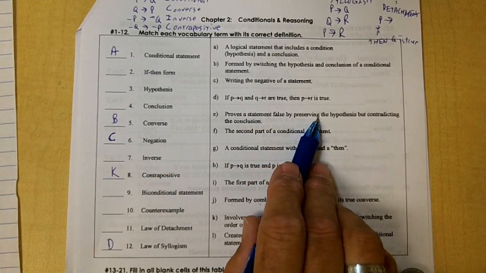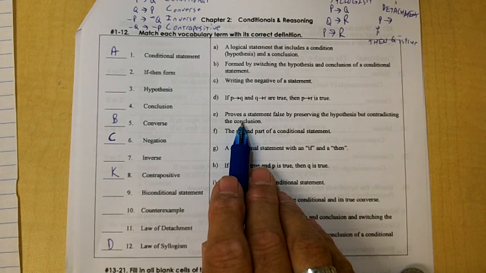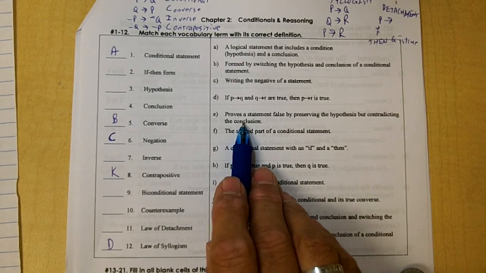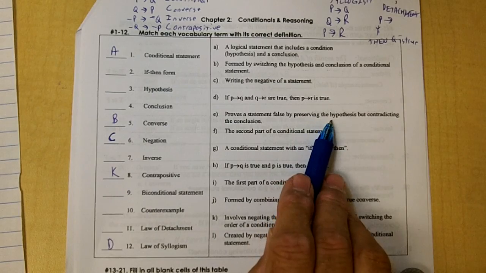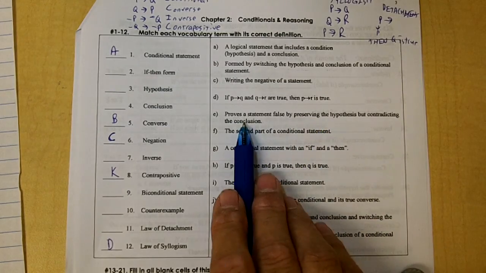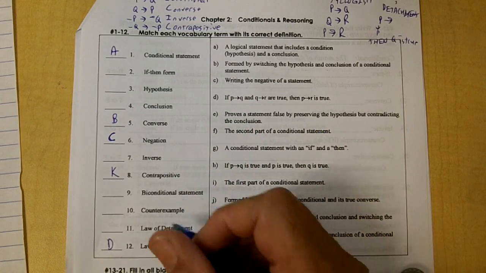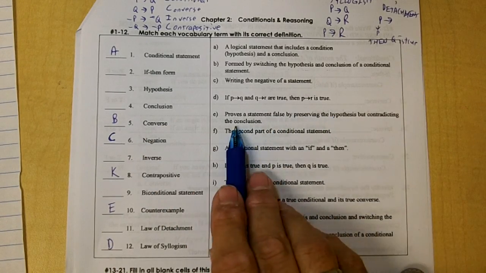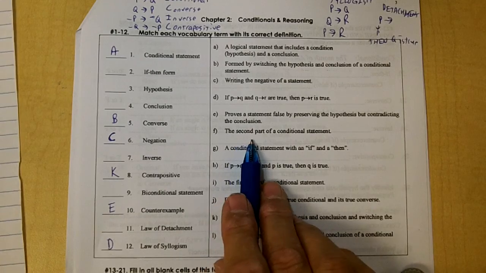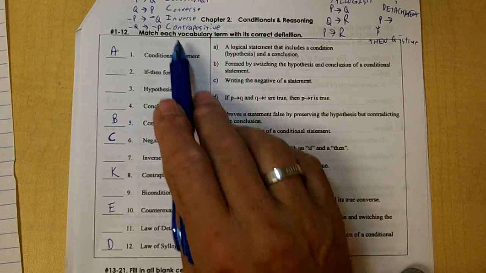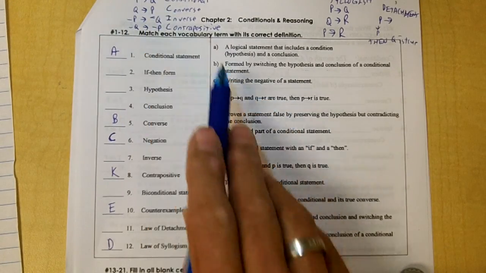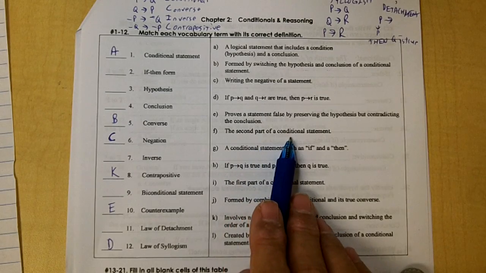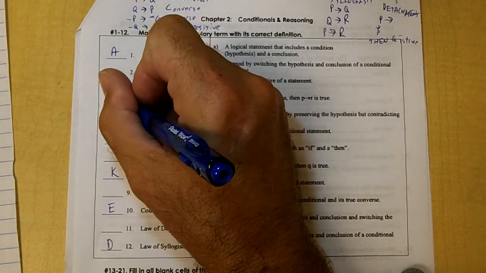Proves a statement false by preserving the hypothesis but contradicting the conclusion. That's a counterexample, E. So it means that the hypothesis is true but the conclusion is false. The second part of a conditional statement. This is the hypothesis, that's the conclusion. The second part of a conditional statement is a conclusion, which is 4.